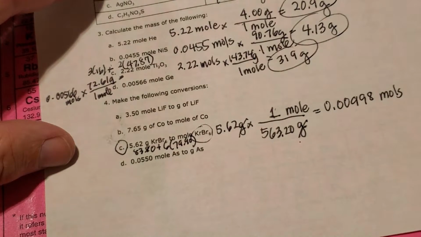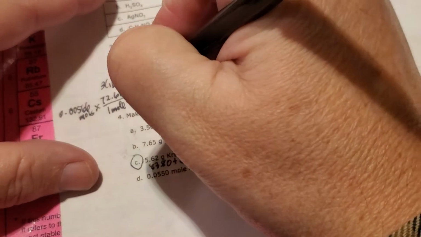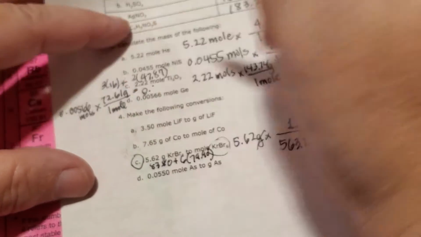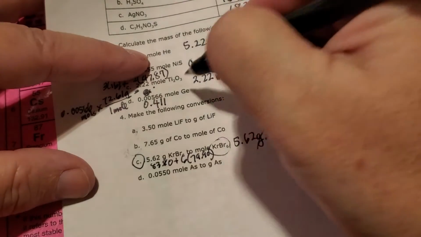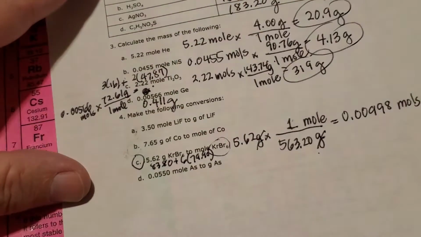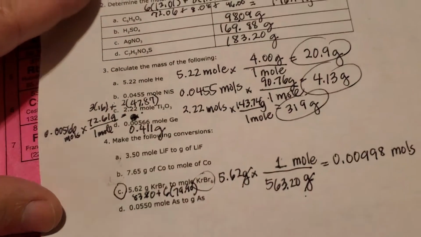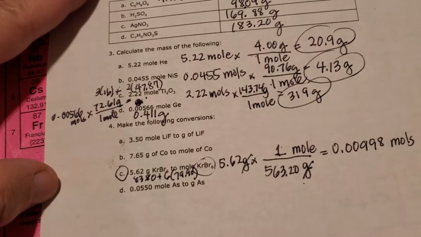So I'm getting 0.411. Oops, it's going to go down here. 0.411 grams. Okay, so that's number 3.